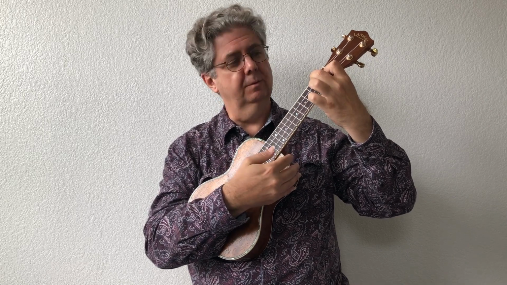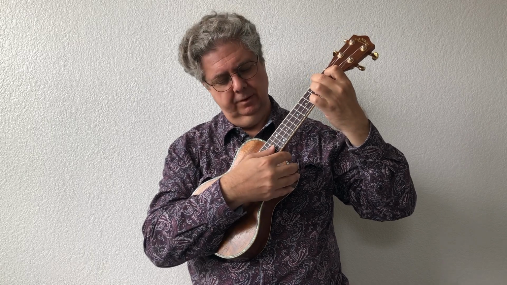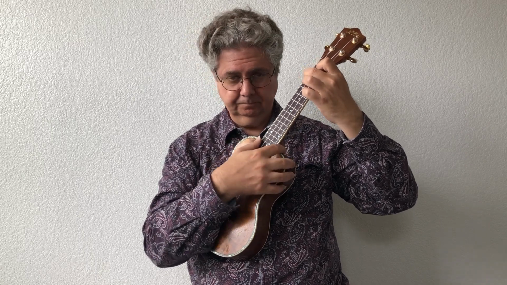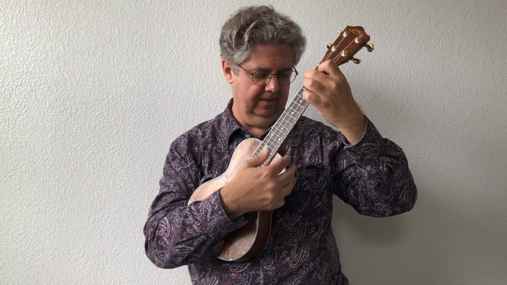So an F chord, some of you who've played the uke before might be familiar with, looks like this. So my second finger is on the 2nd fret of the 4th string. First finger is on the 1st fret of the 2nd string, and then strum all 4 strings there.